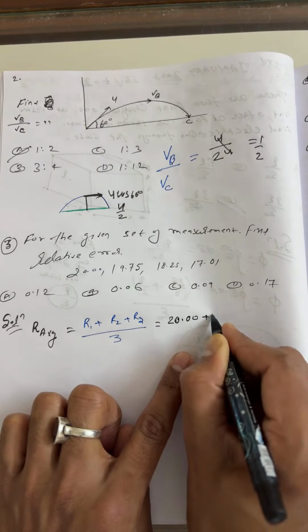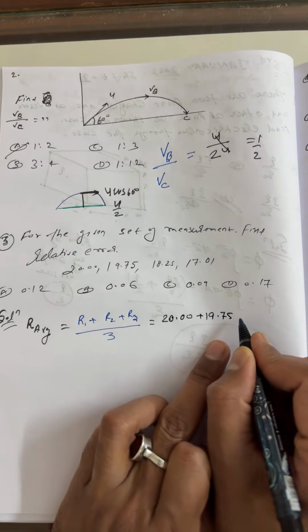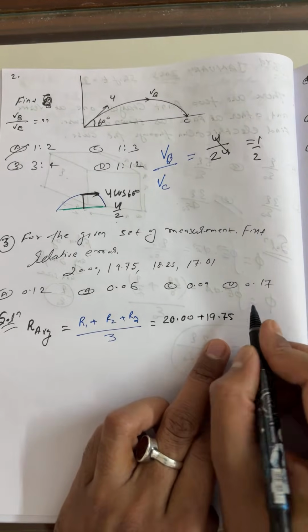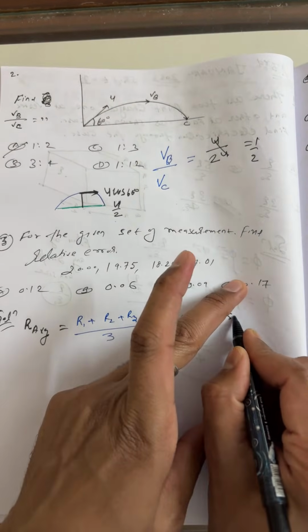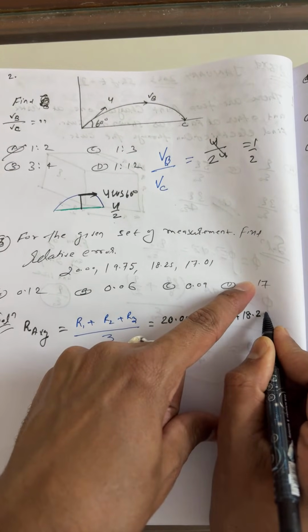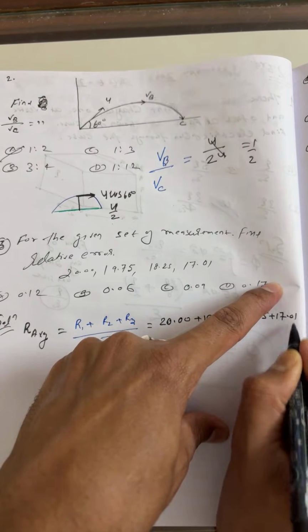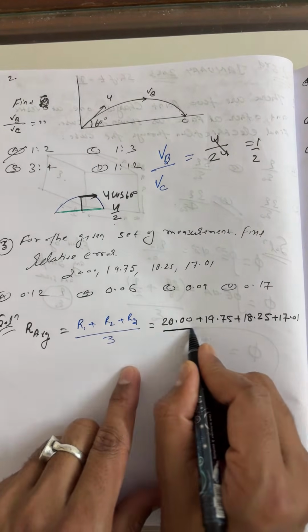20.00 plus, this is 19.75. Any student present over here? Can you tell me? I did this question in 11th class. Anyone is here? I did this pattern of questions in the classroom. Anyone here who joined the live session?